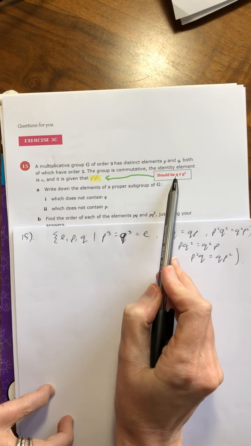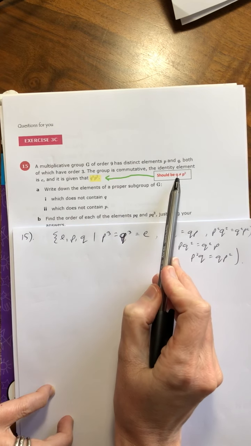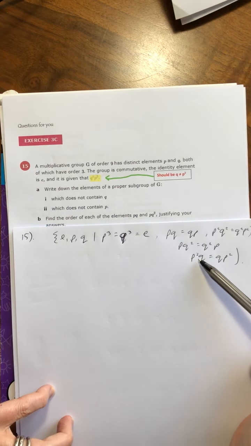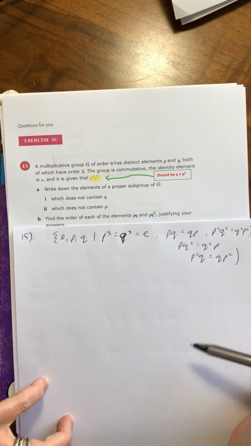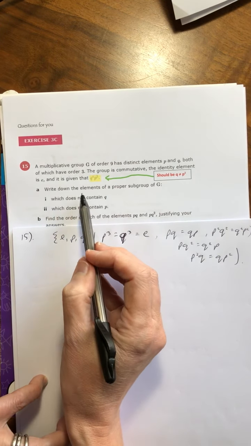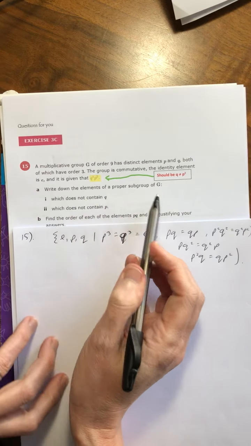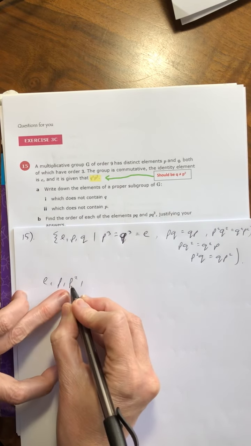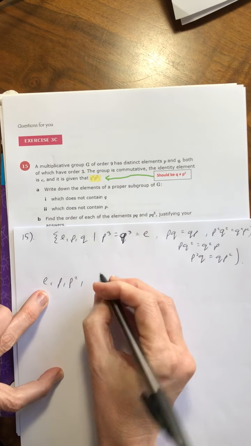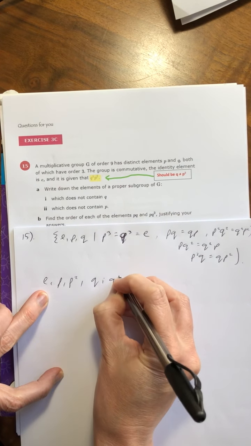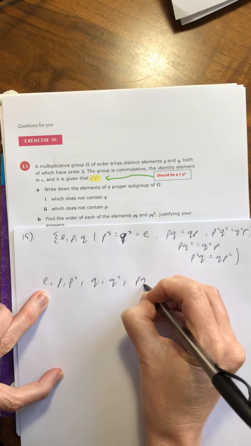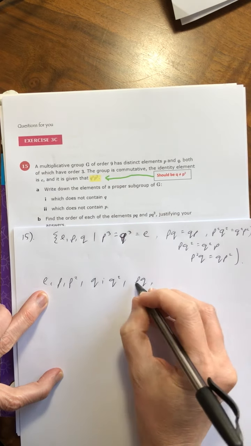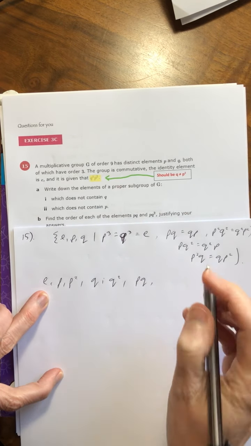It's also telling me that Q isn't equal to P squared, because then I'd be able to write that just in terms of P alone. So it says just write down the elements of a proper subgroup, but I mean all of the elements would be E, the powers of P, the powers of Q, and then we could have a product of P and Q, but PQ is the same as QP, so let's just go with the P's first.